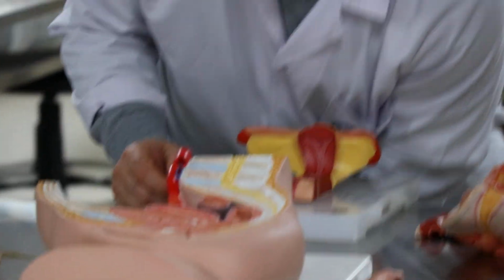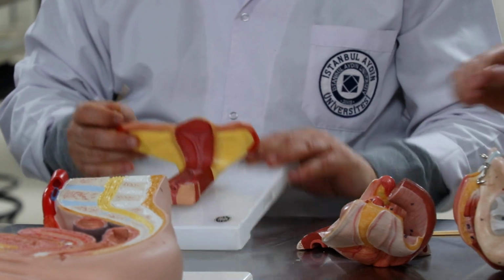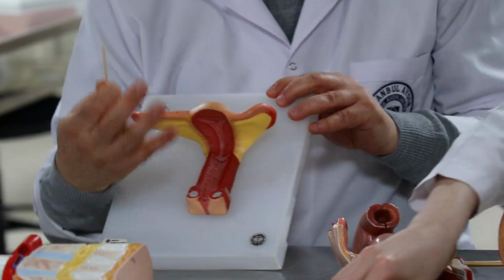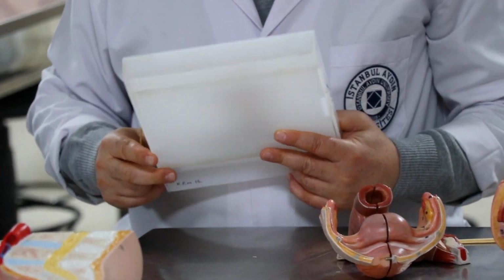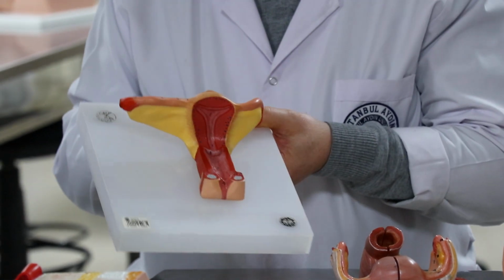You can see it here. This is the anteflexion and anteversion position, like you said. It's kind of bent between the vaginal canal and the uterus. So that's that. Let's look at this side.